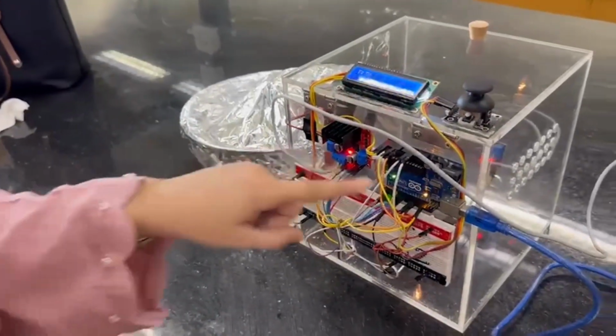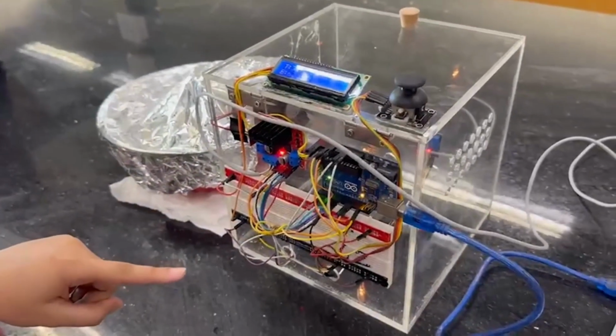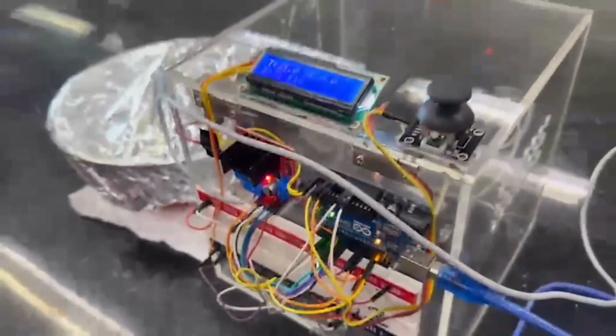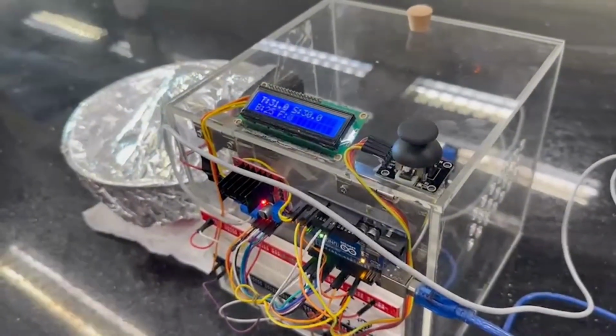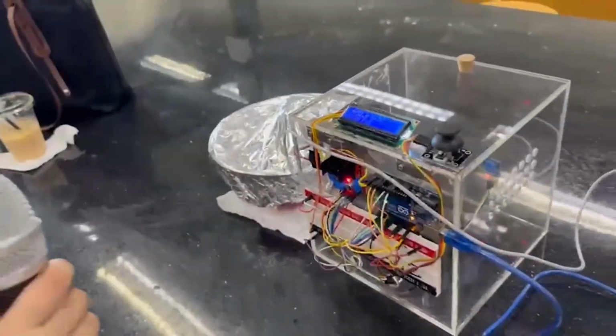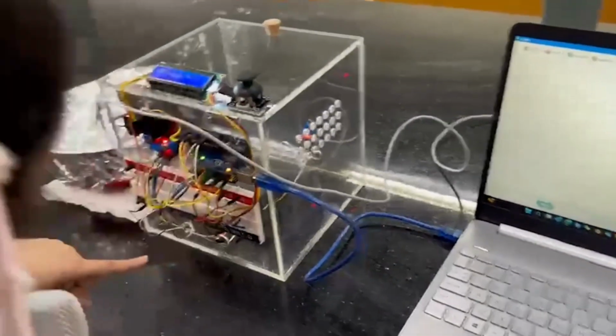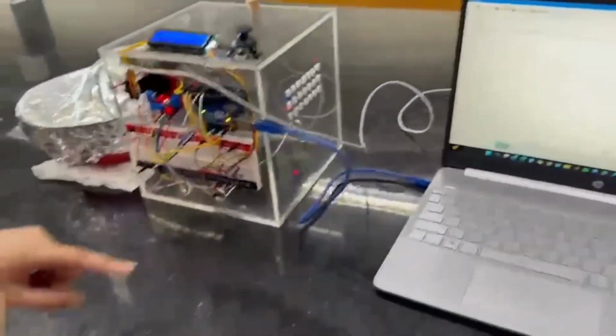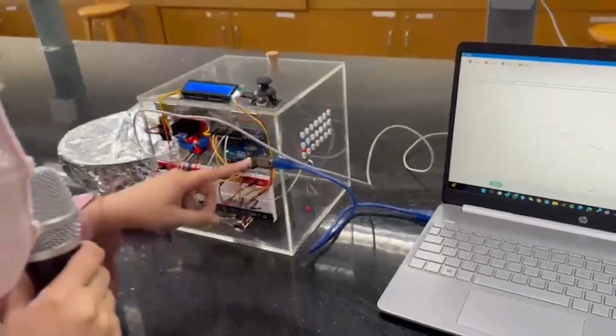Over here we have an Arduino, right? And the Arduino is going to take the digital signal from these two temperature sensors. So this and this, these two are the temperature sensors that we've used. These are the DHT11 temperature sensors, and what they are doing is taking an average of the temperature, and that digital signal is going into the Arduino.